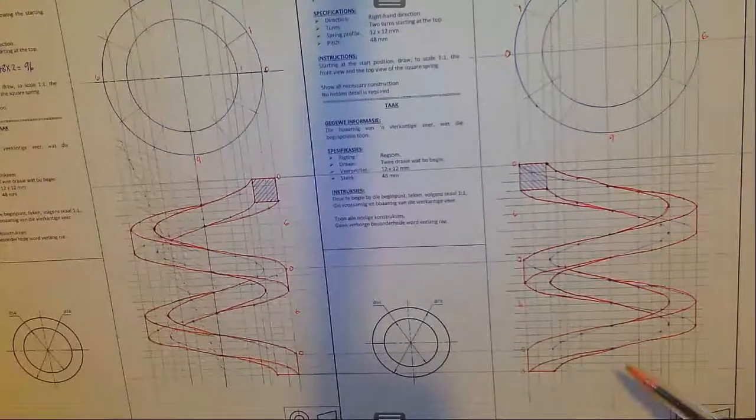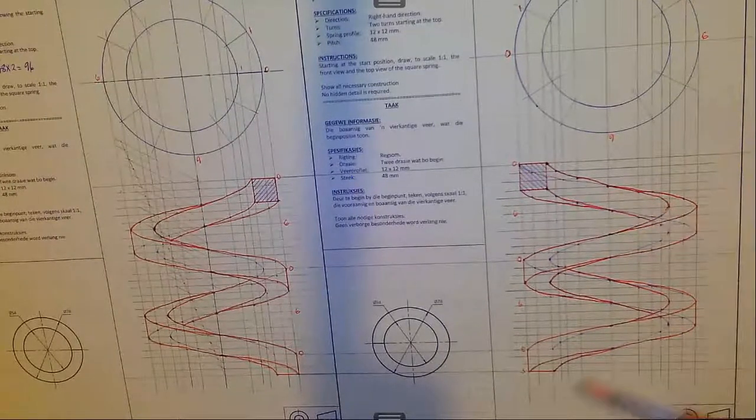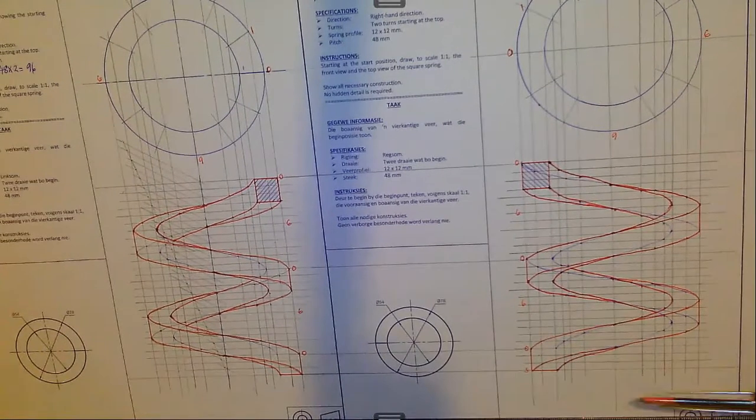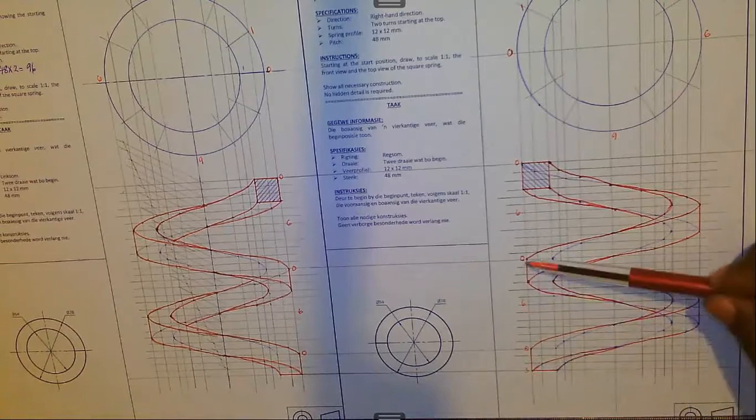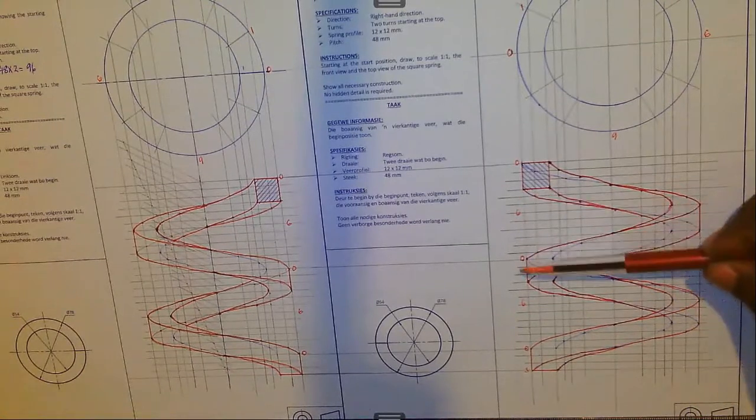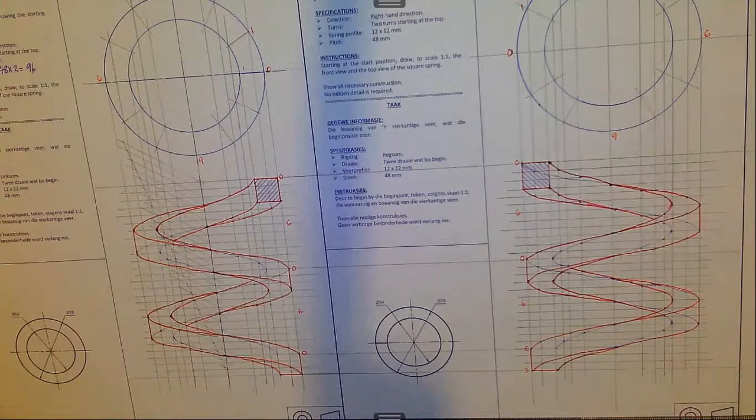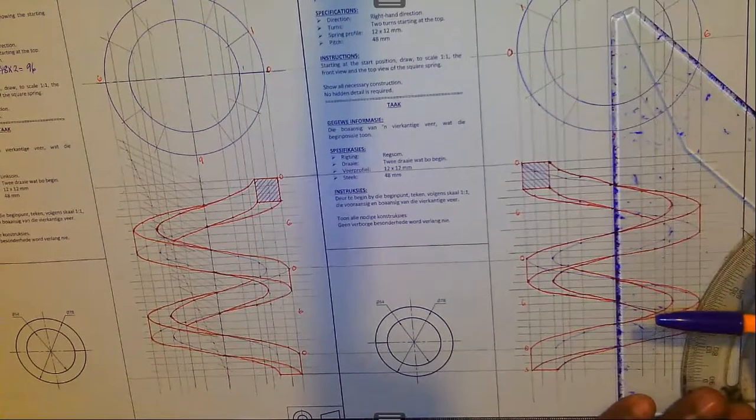Now we have gotten, in terms of our spring, the spring which shows the two turns, right? So from here to there, that's one turn. From here to there, that's another turn, right? Now remember, don't forget the center lines.